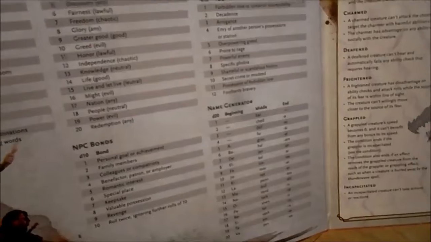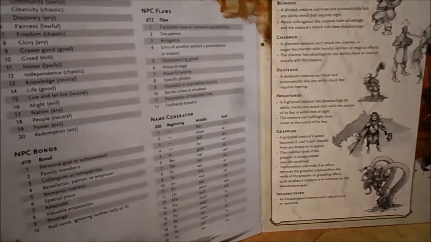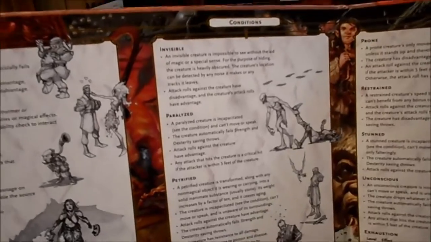As for the charts themselves, I find that the NPC one's going to be pretty useful, especially if you want to make up some stuff on the fly, or even if you're just preparing for a session. If you want to make up an NPC kind of quickly, then you can do some random rolls to find out some of their characteristics and things, so that can always be useful. Conditions are always great to have because I find that you can spend a lot of time looking for them in the book.